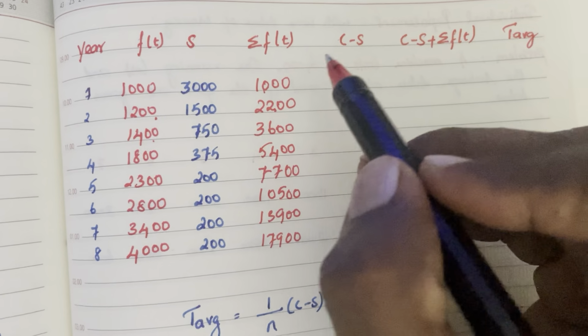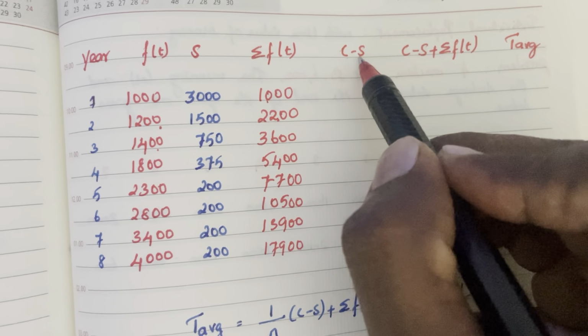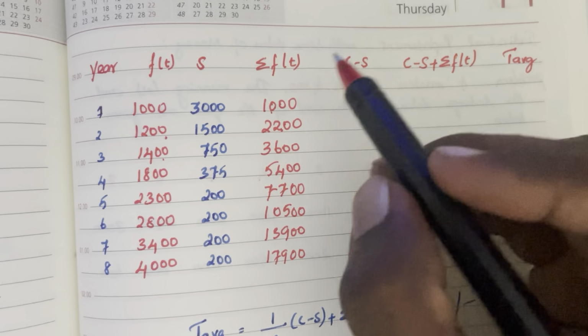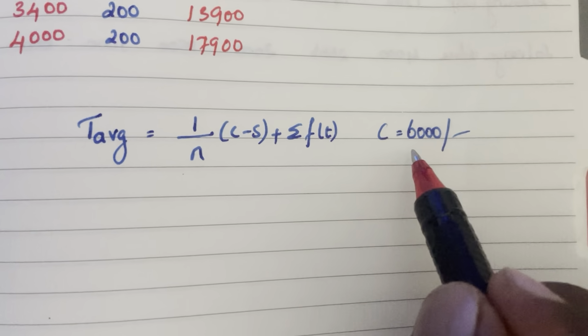The next step is we need to subtract the scrap value from c. C you already know is 6000.